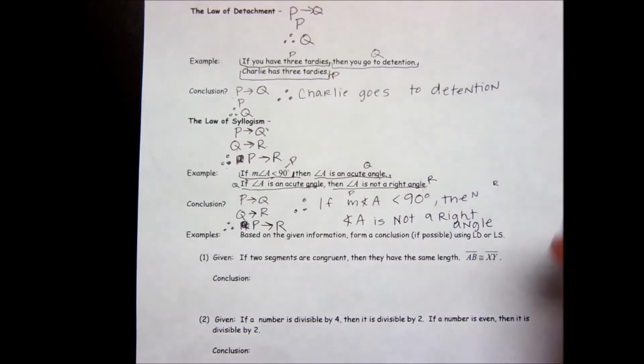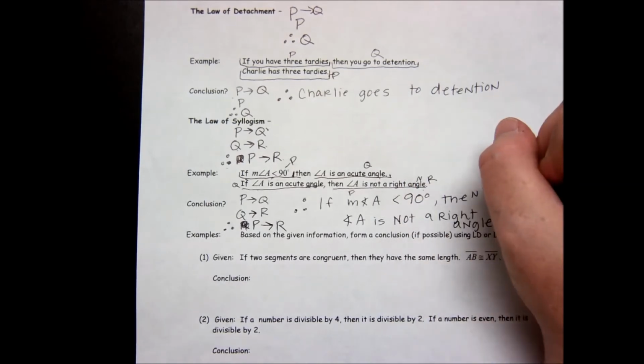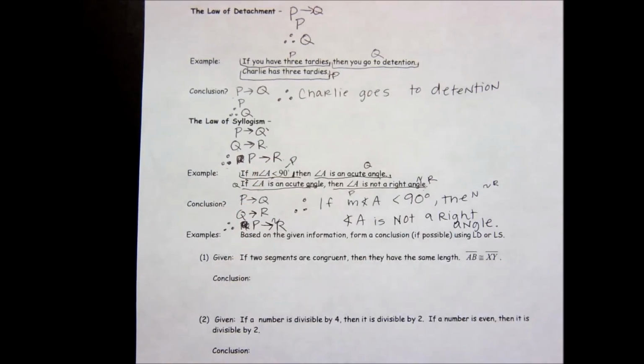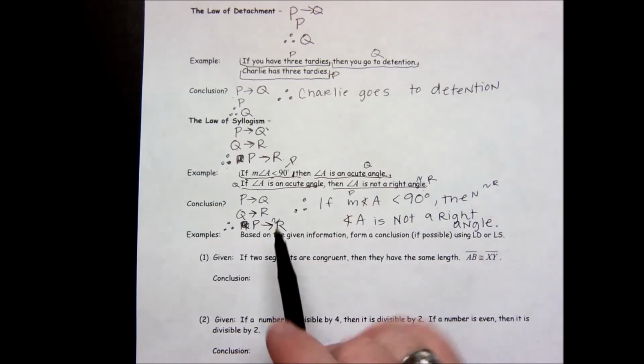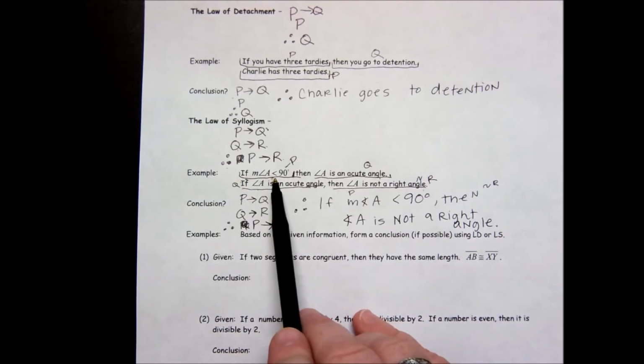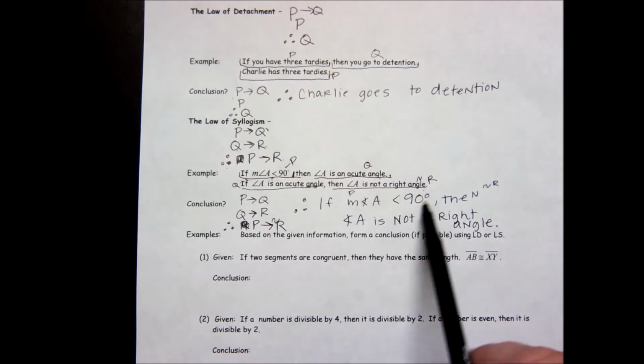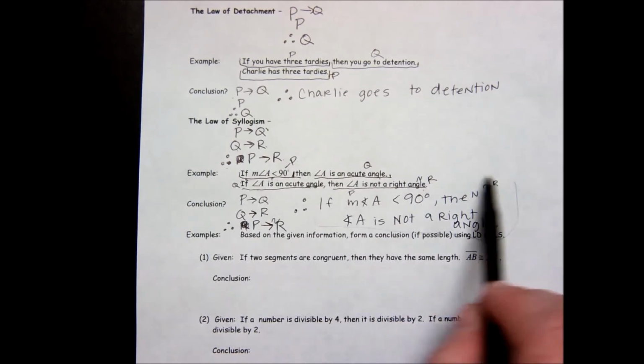Now some people would use the negate symbol here too because we're talking about nots, and that would be fine as well. So my conclusion from all this is taking the first part, if angle A is less than 90 degrees, then angle A is not a right angle. And that's what we wrote. Therefore, that is true.